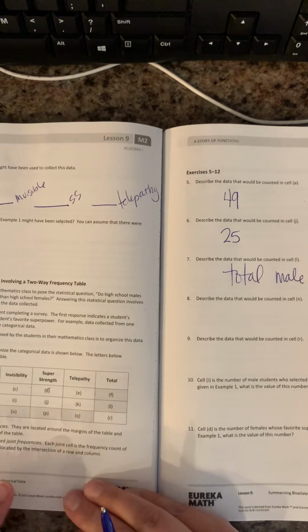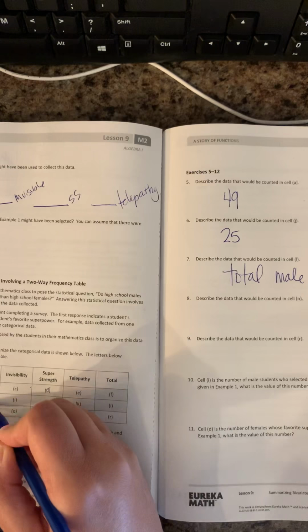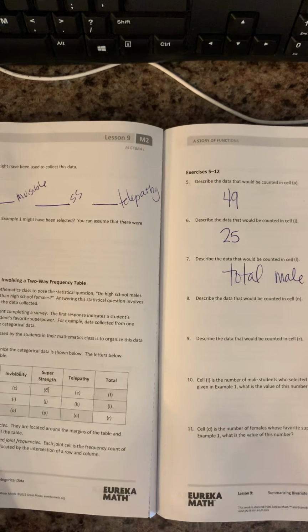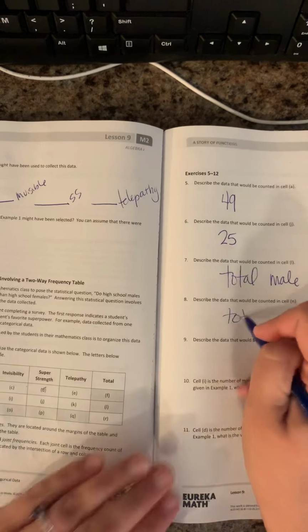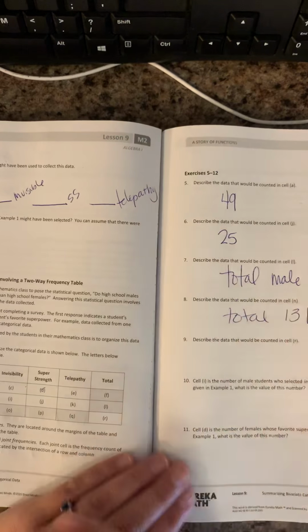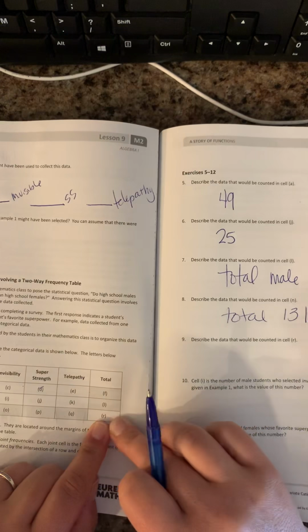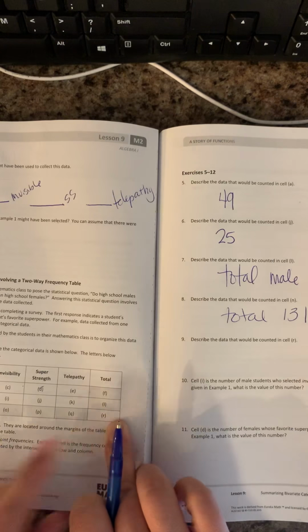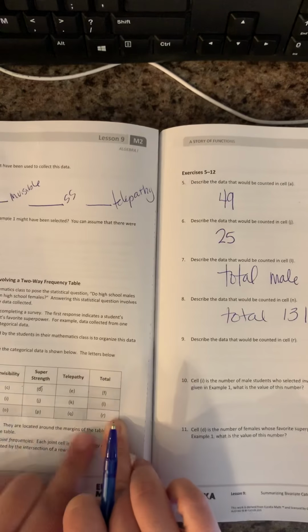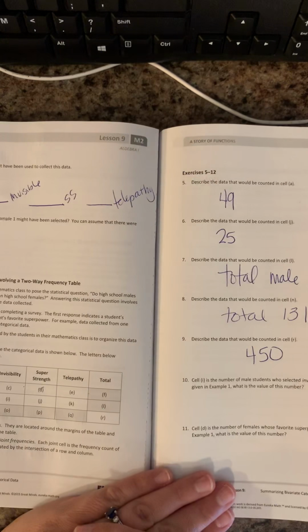And then cell N is a total of freeze, both boy and girl. So if I go to that list, the ones that won freeze, that would be a total of 131. And then cell R is the total of all of the kids surveyed and all of the males surveyed, which would give me a total of 450, which they told me at the beginning of the problem.